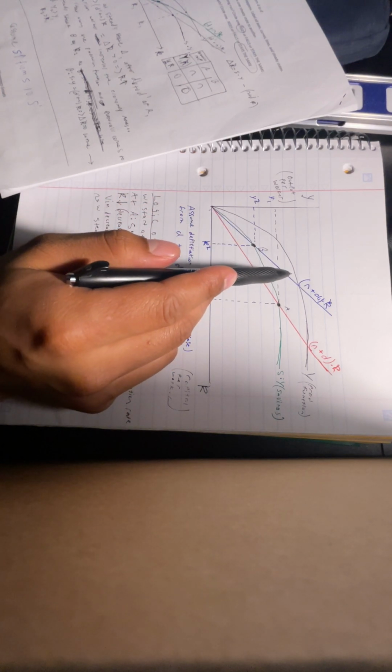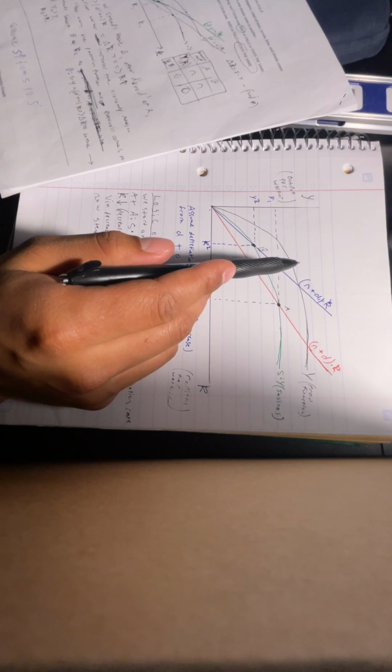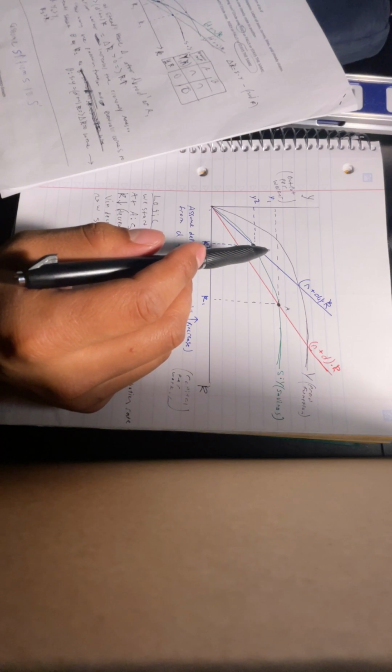Higher depreciation means more capital is lost, and when the depreciation rate increases, the capital worn out each period does as well.